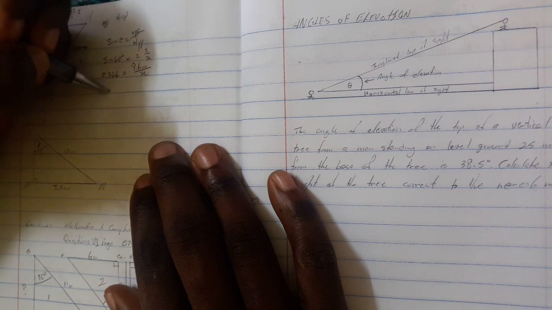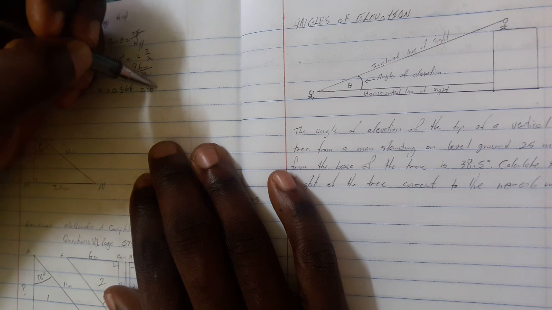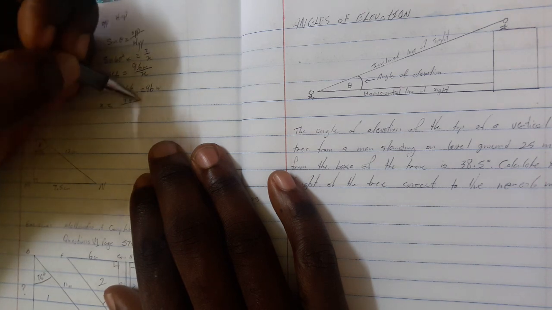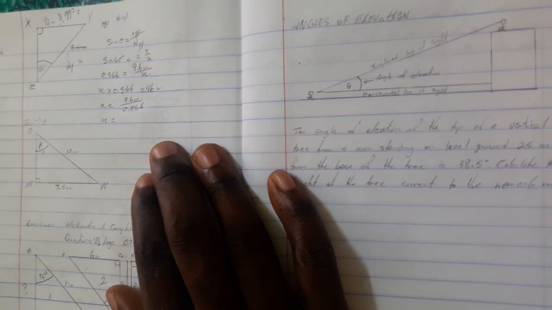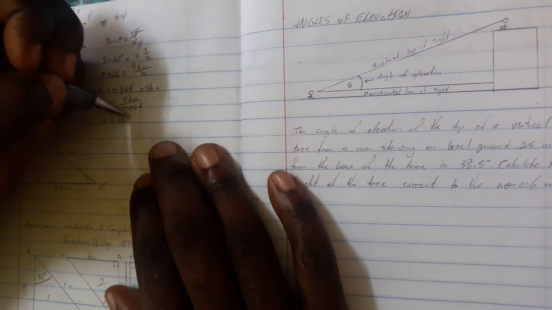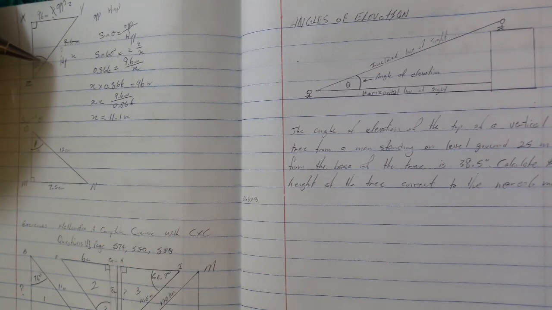X comes over and multiplies 0.866. That is equal to 9.6 meters. Then we take over the 0.866. So x is equal to 9.6 divided by 0.866. X is equal to 11.1 meters. And you can see that this is the longest side, so it has to be bigger than this side up here.